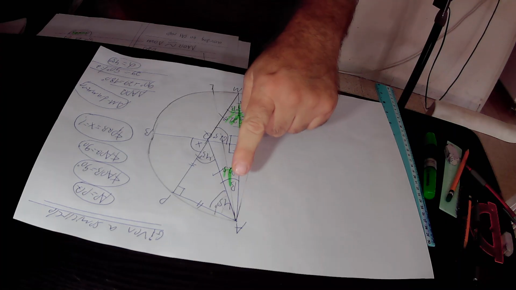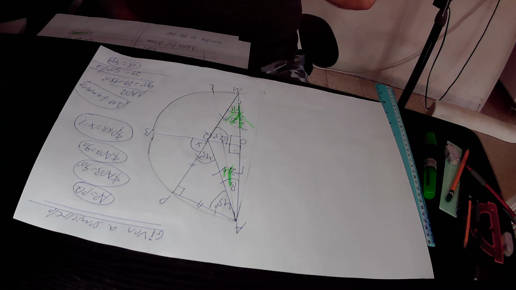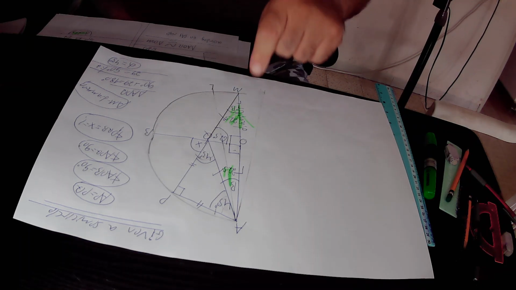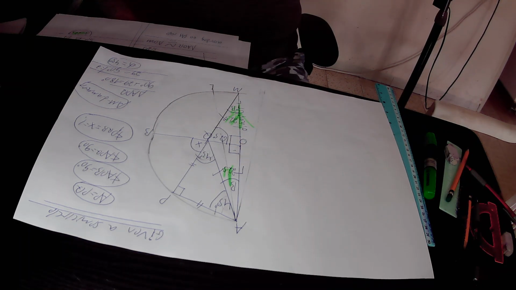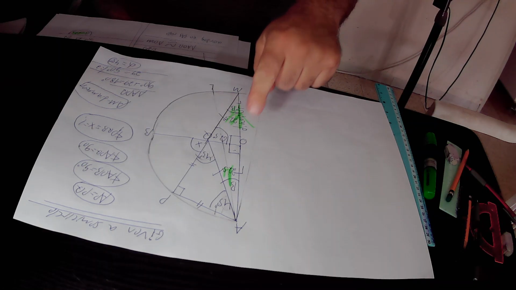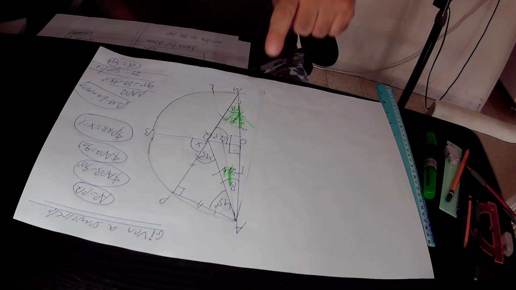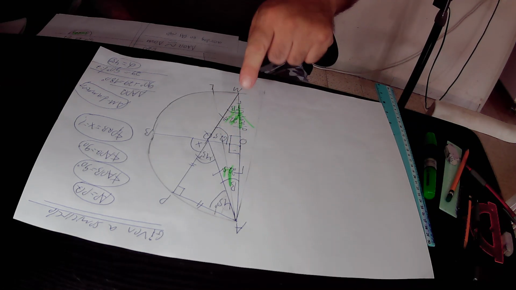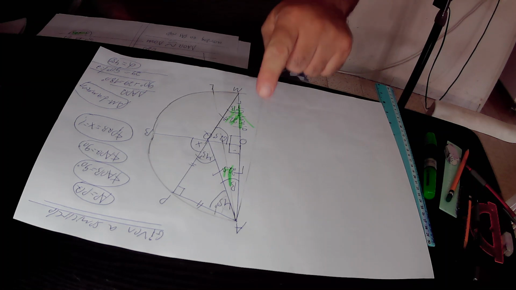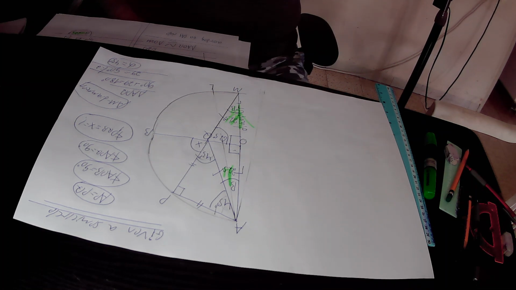But AL is definitely not the diameter of the semicircle. Why is chord AL not the diameter of the semicircle? Because chord AL doesn't pass through point O, the center of the semicircle. You know that any diameter passes through the center of the semicircle, and because AL doesn't pass through point O, it cannot be the diameter of the semicircle.